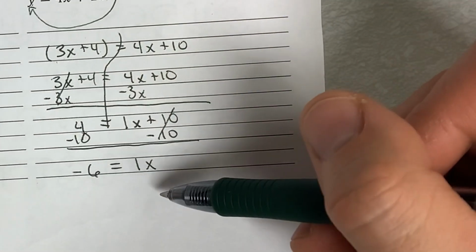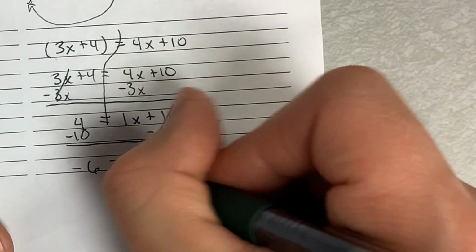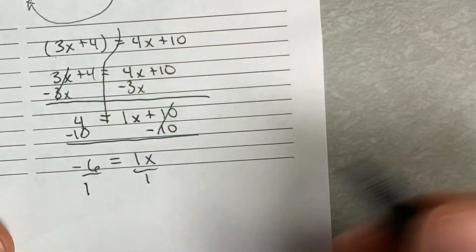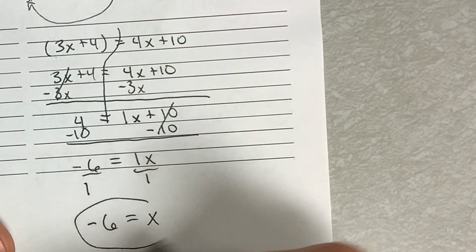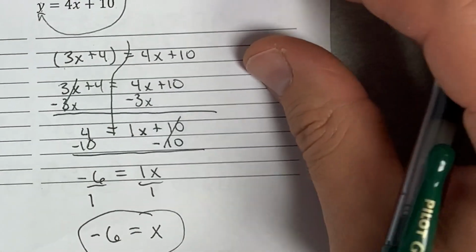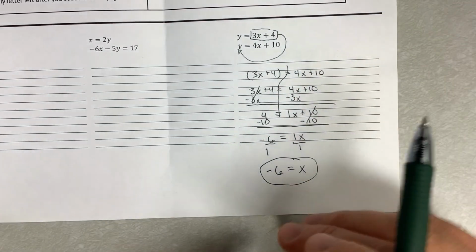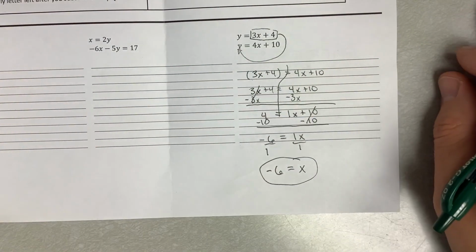Now, we can stop here. Some of you guys are probably screaming at me, oh, but there's a coefficient. You can divide both sides by 1. Well, if I did that, watch what happens. Negative 6 divided by 1 is still negative 6. Nothing changes. When you have a coefficient of positive 1, you can stop. And that's it. So we're just solving for the first letter, which we did. We're not going to talk about how we can solve for the y, and that's all we're going to do.